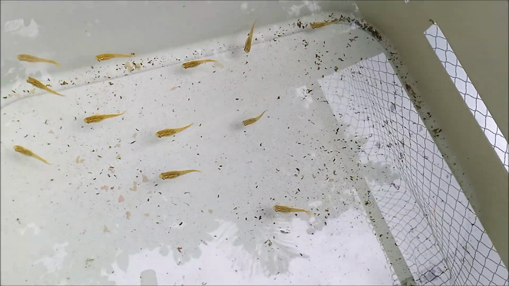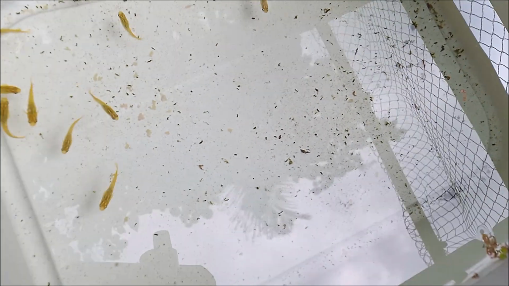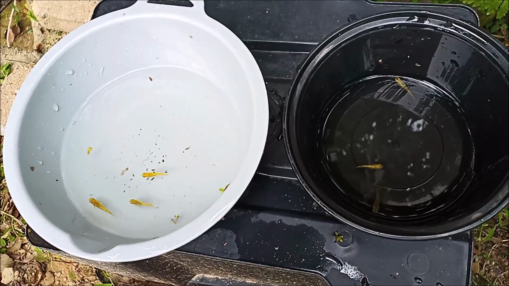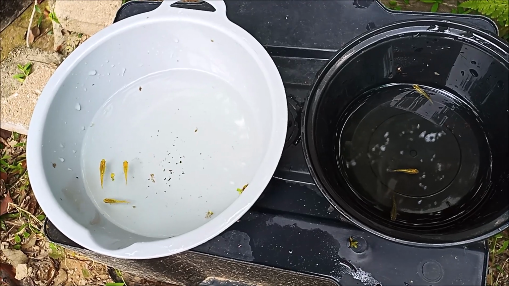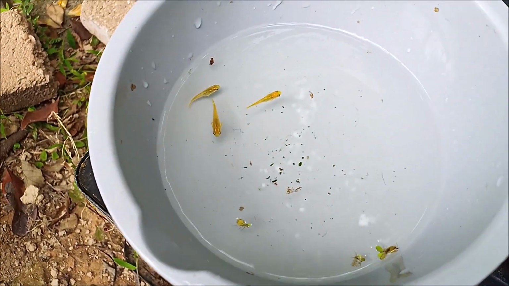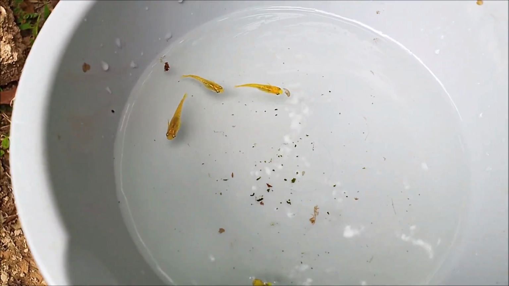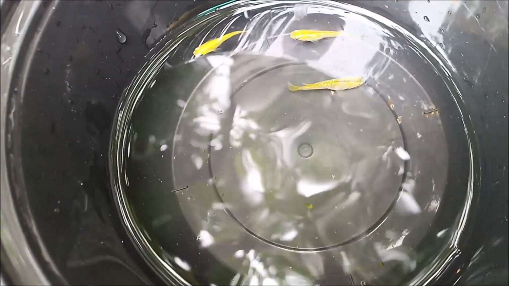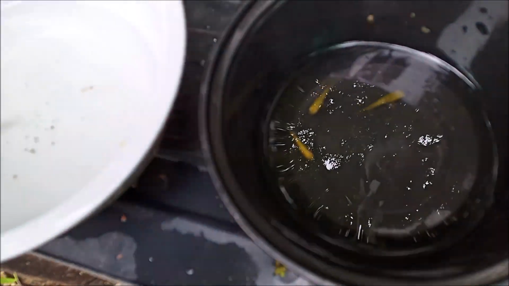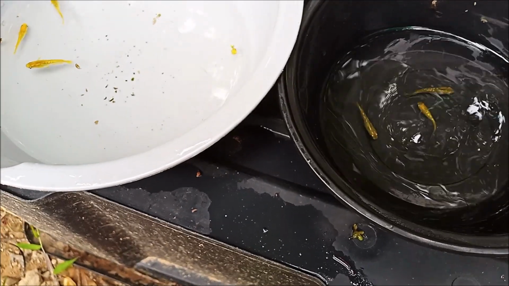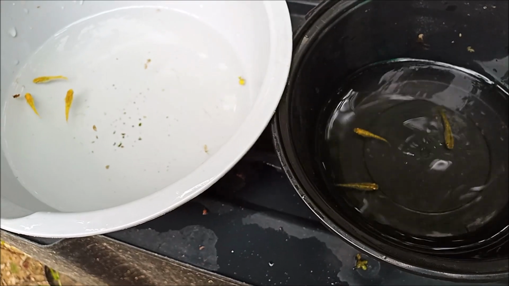So I'll carry out a simple experiment to see if I can demonstrate this. Now these are these yellow lame. Let's see if we can get any colour change. These just caught, put in this neutral colour bowl, and these just caught, put in this black colour bowl. So we'll leave them in there for 5 minutes and see if there's any difference in colour.